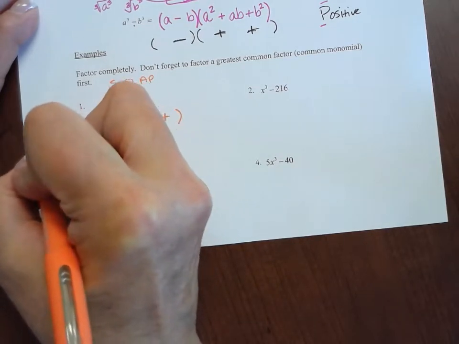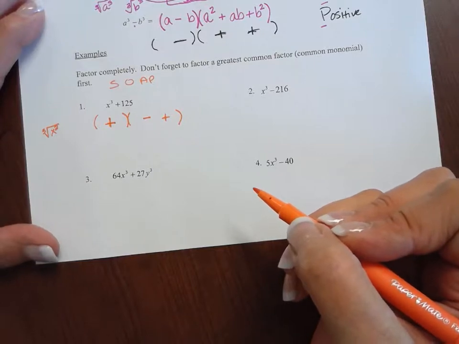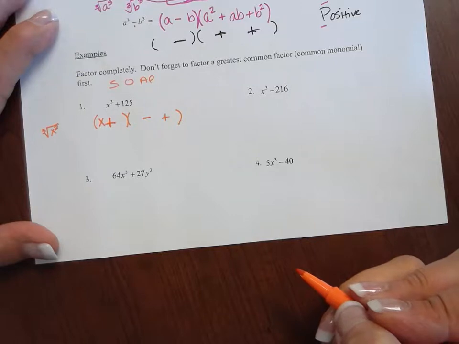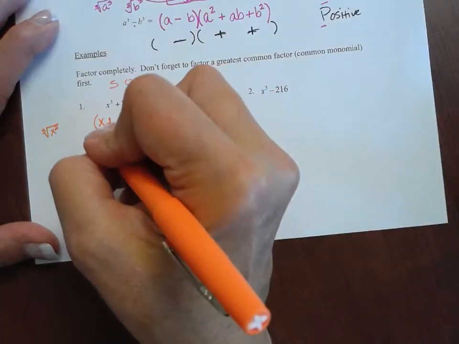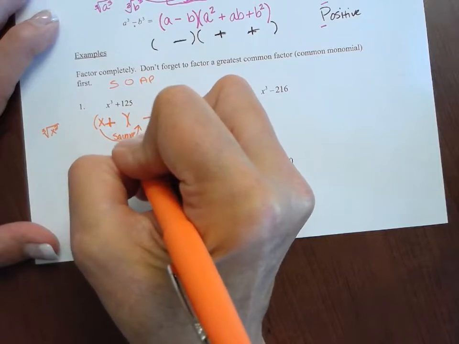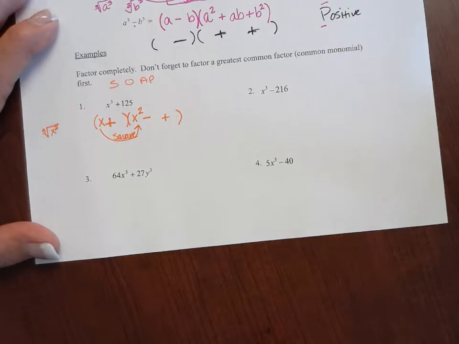Cube root of x cubed, just x, right? Yes? All right. Square it, and you're going to get x squared.